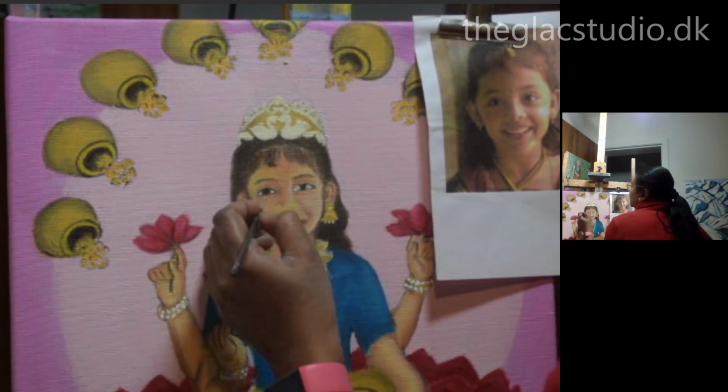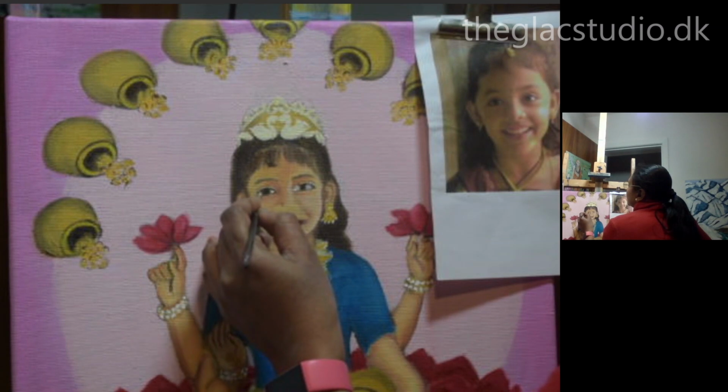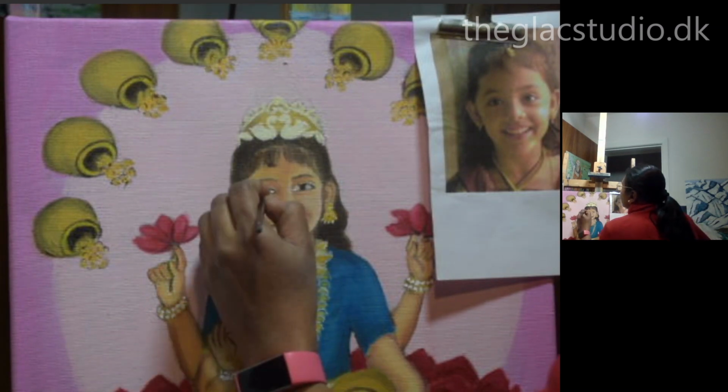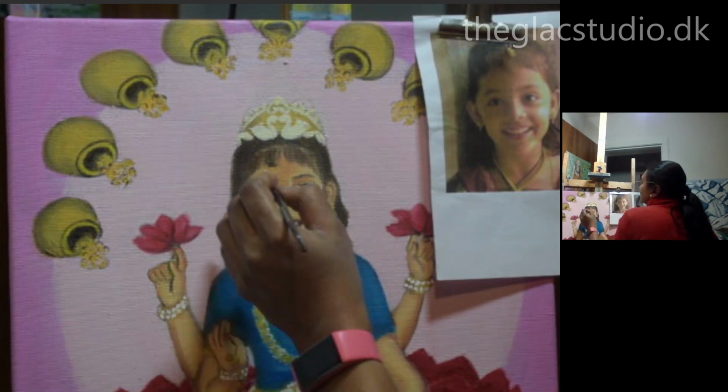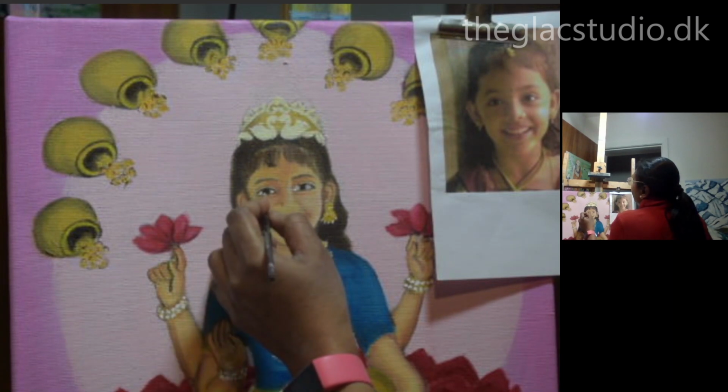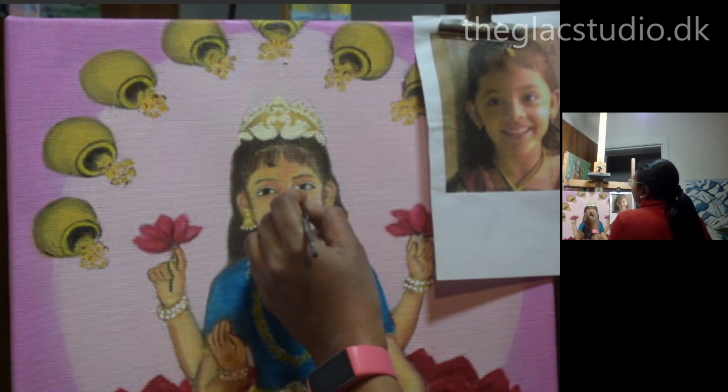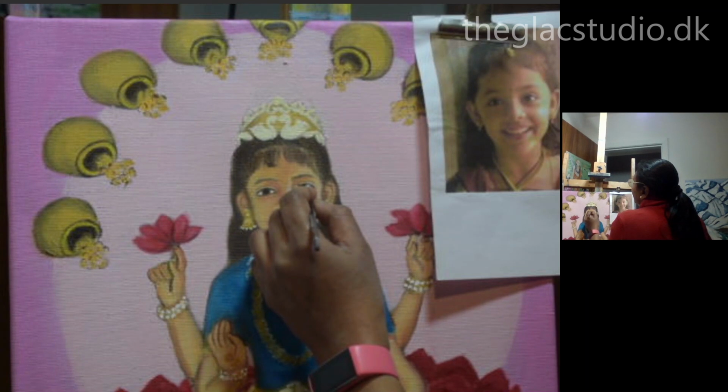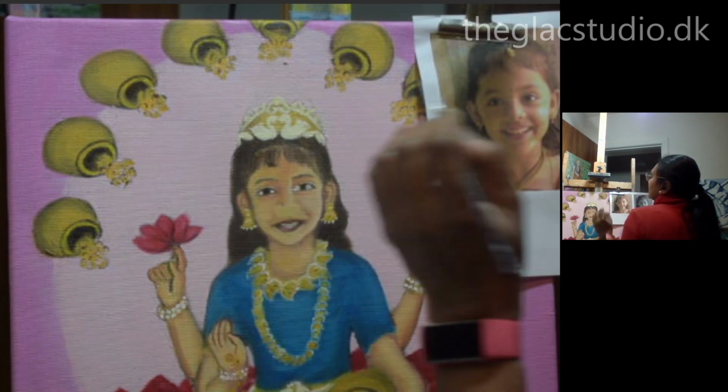And this is the color that I had used also in the inner side of this eye. This eye is fine, so if I have to do this for this eye, I'm gonna just fill this in one more time.